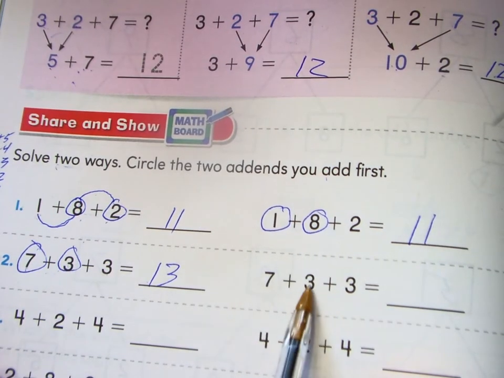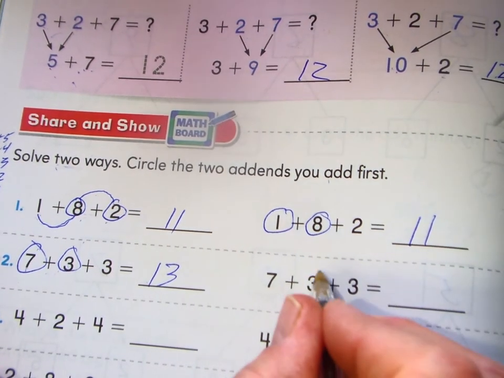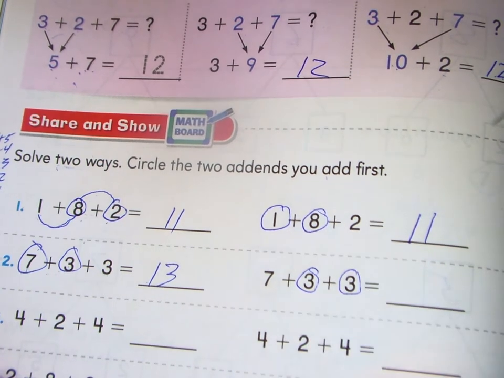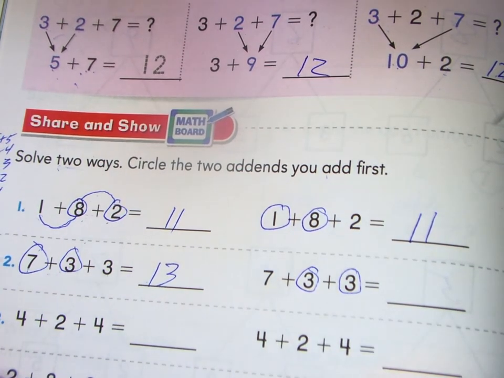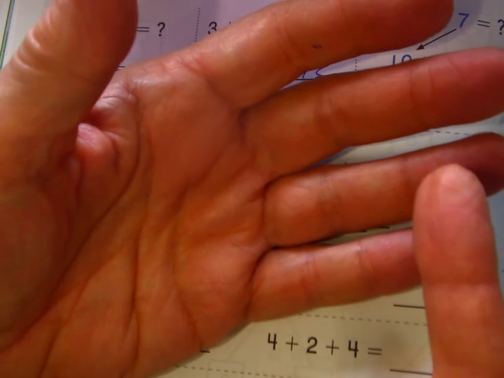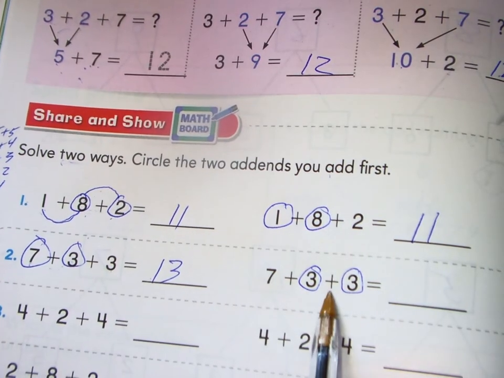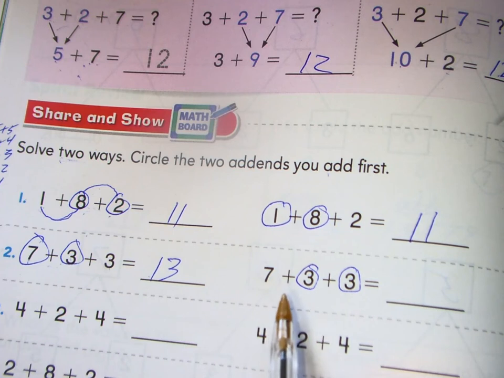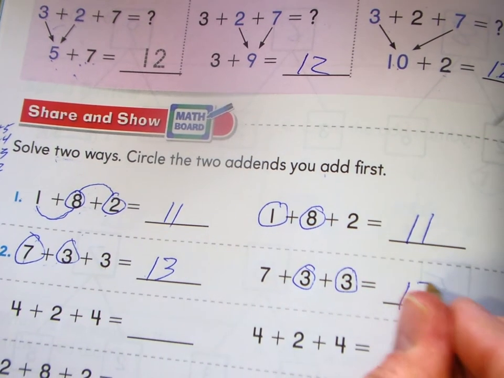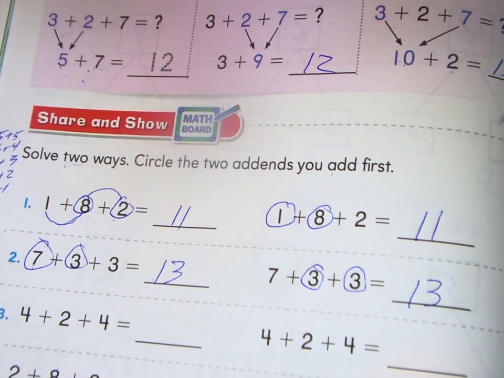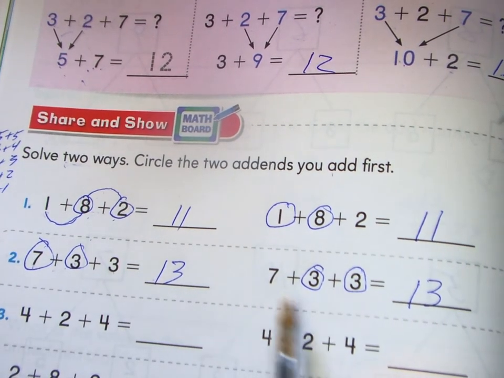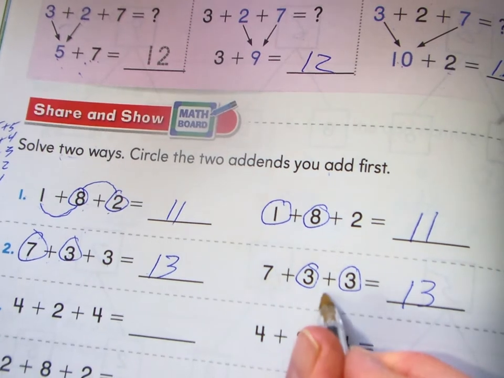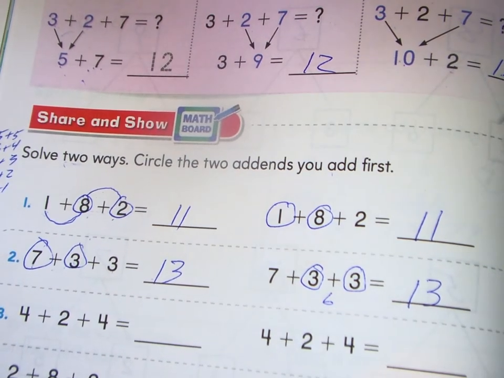Now we got to do, how about the doubles? You want to do that one first? Let's do our doubles. What's 3 and 3? 6. 7 plus 6. If we do 7 and 6, do you know 6 and 6? 6 and 6 is 12. So 7 and 6 is 13. Because we know doubles. 6 and 6 is 12. 7 and 6 is 13. Because this is 6 here, right?